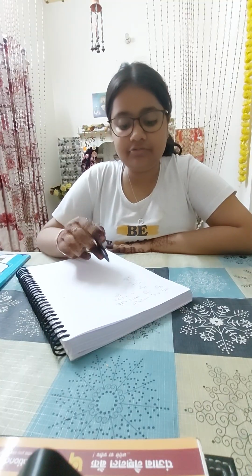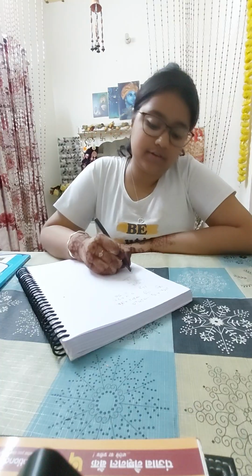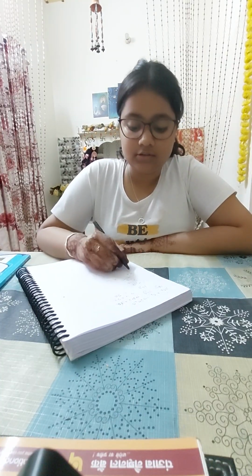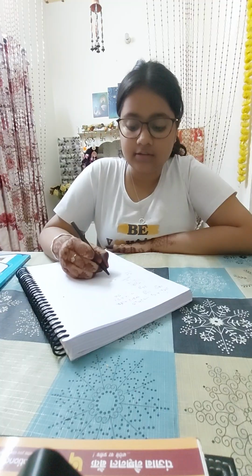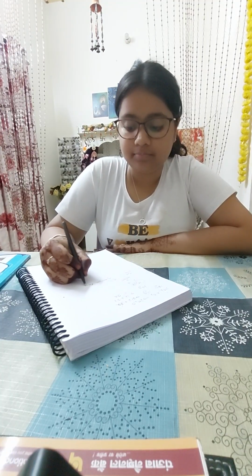Now there is a third law, law of multiple proportion. Law of multiple proportion states that if there are two molecules, for example H2O and H2O2, this is water and this is hydrogen peroxide, so these are 2 molecules.